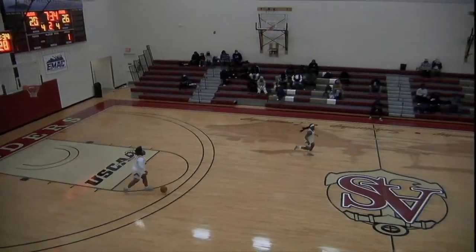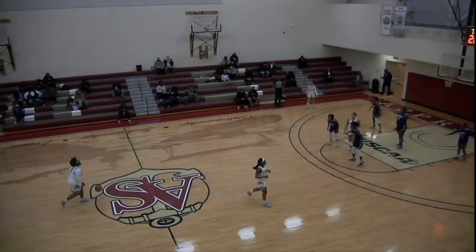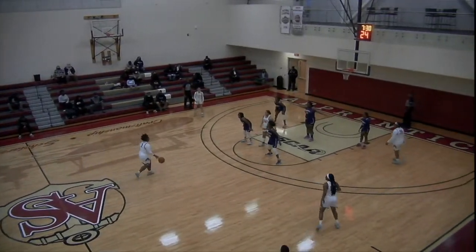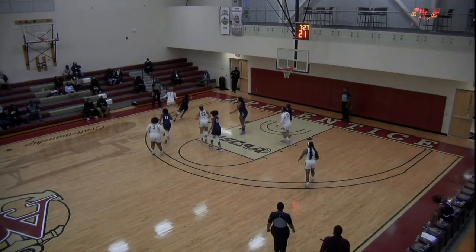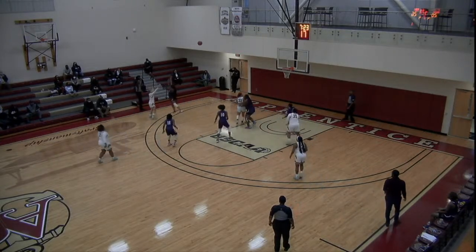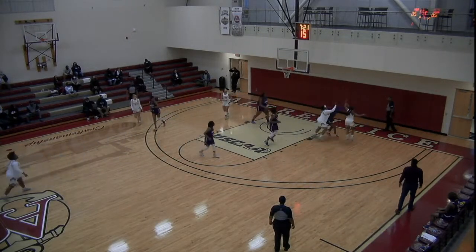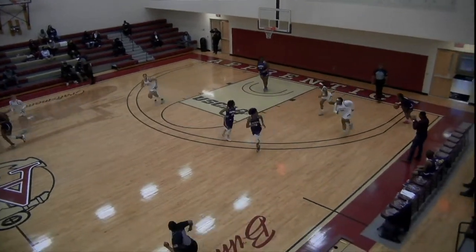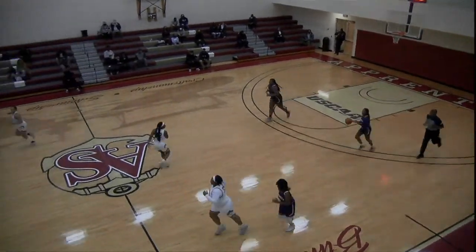Here are the Builders. Smalls with the basketball. Plenty of time on the shot clock as she gets it to Elena Pauley-Pelham. Once again, Pauley-Pelham, three-point shot, no good. Rebound taken by Yancey.